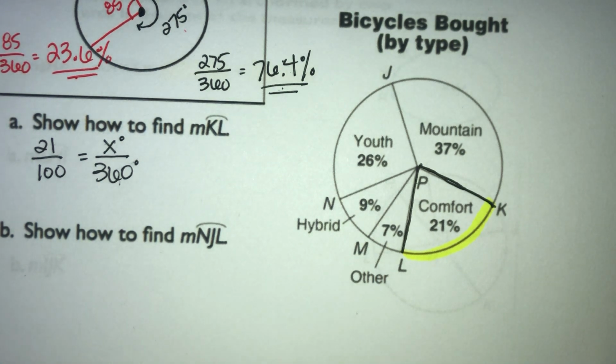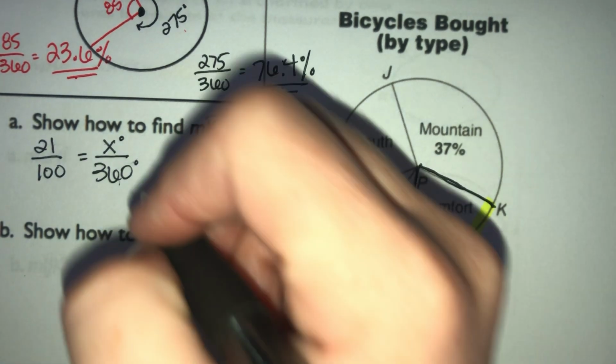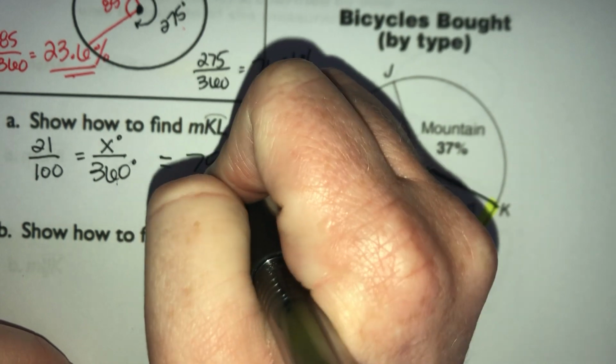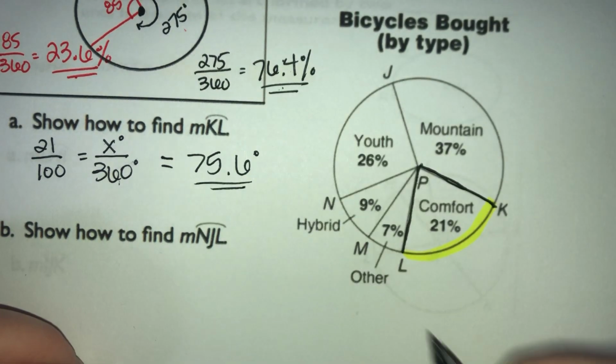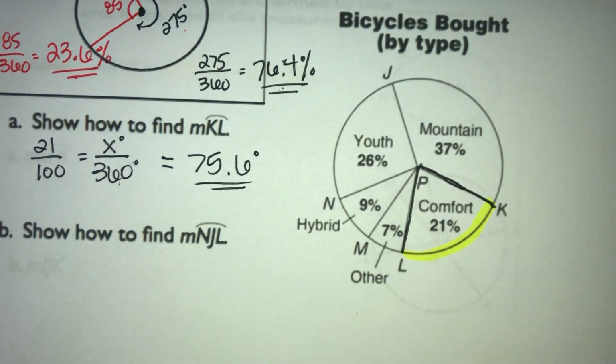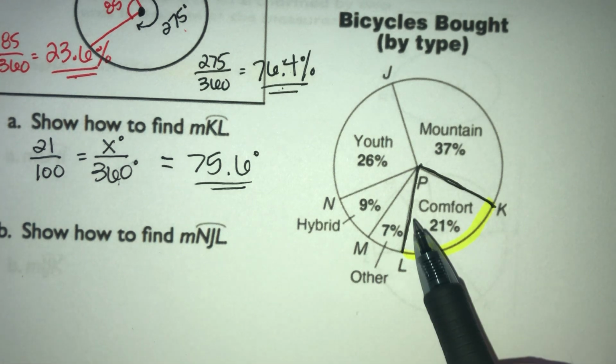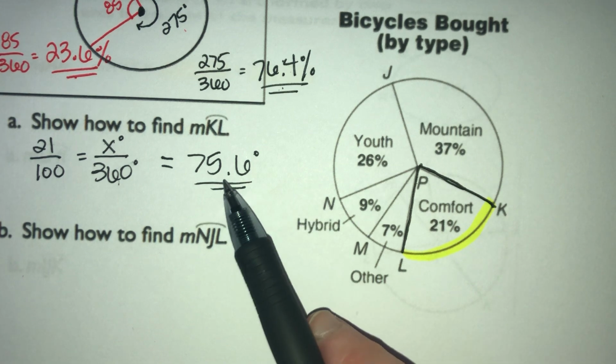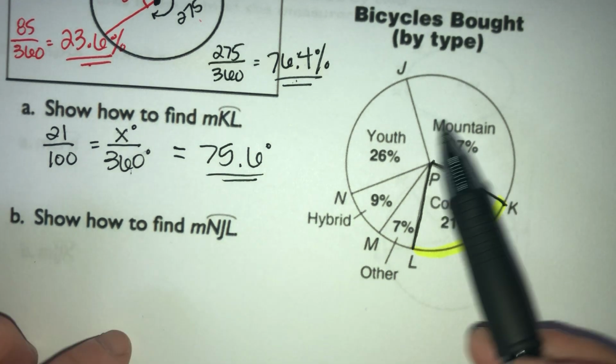Okay, so that's going to give me about 75.6 degrees. If I cross multiply and solve for x, you will get 75.6, which makes sense, right? It's less than 90, but it's still a larger chunk, so almost 90. That makes sense. Let's do B.